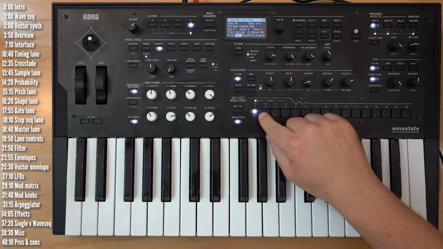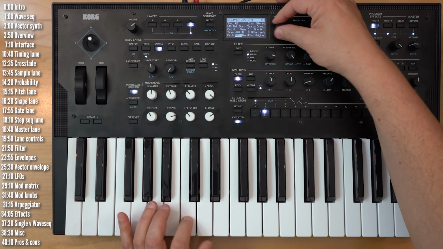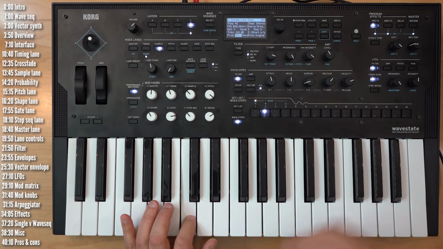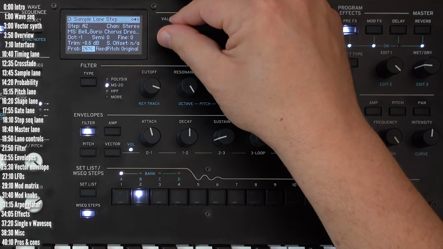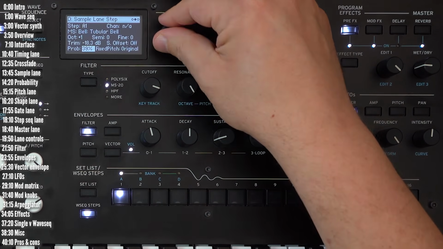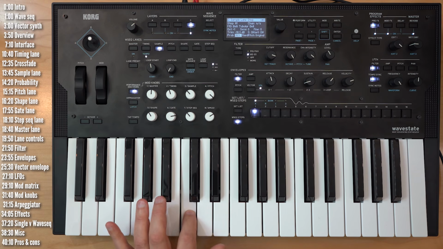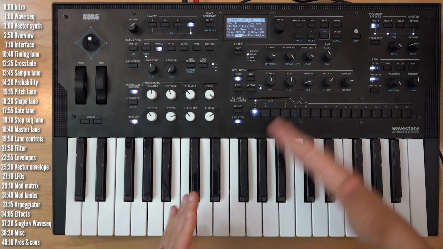Up to 2 steps can be skipped with probabilities, so let's lower the probability for step 2 as well. Let's maybe increase this a bit. Put it at around 30%, this one around 30%. So we get one of these 3 samples.